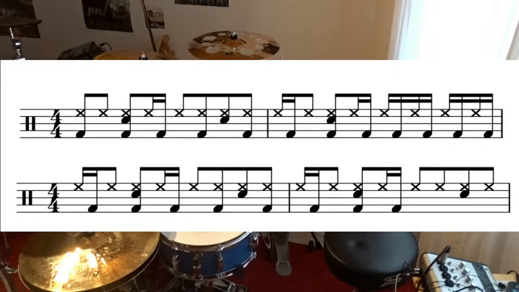So these were the first 2 bars, but 3 and 4 is where the actual fun begins. So up until here, this is just a normal groove as in bar 1, the same thing. And now we are on the 2A here. And now what's happening is we play on the 3, E, and A, and on the 4, E, and A.